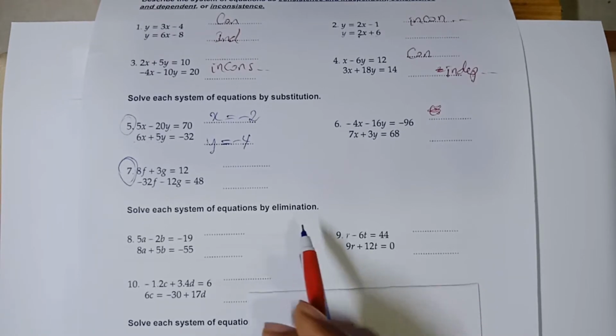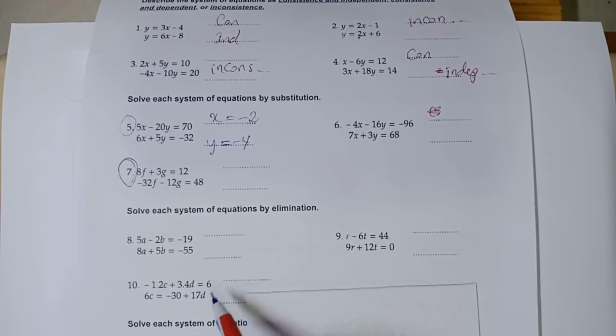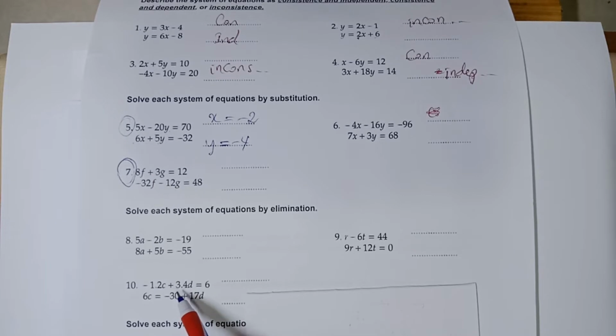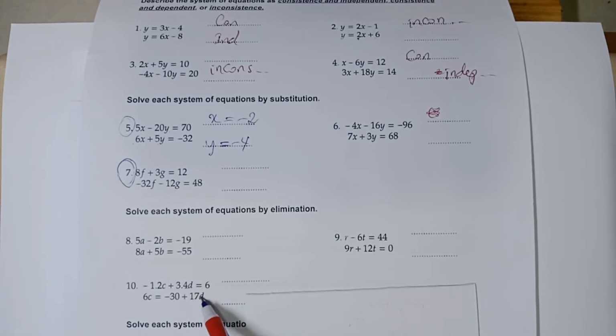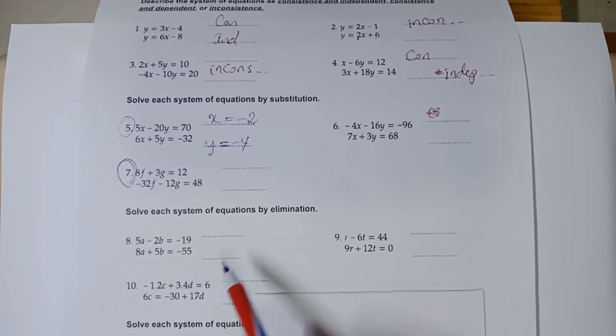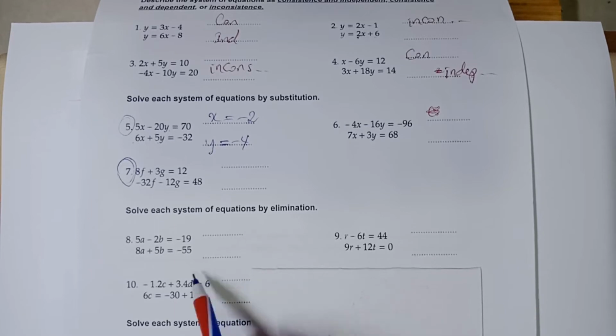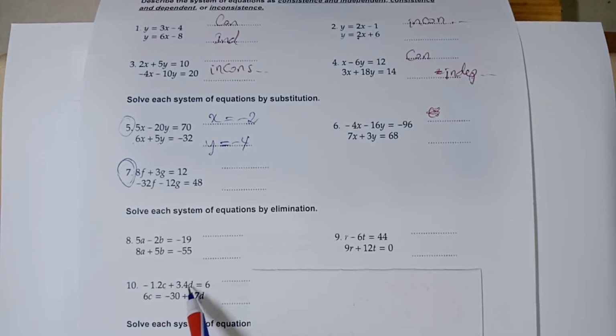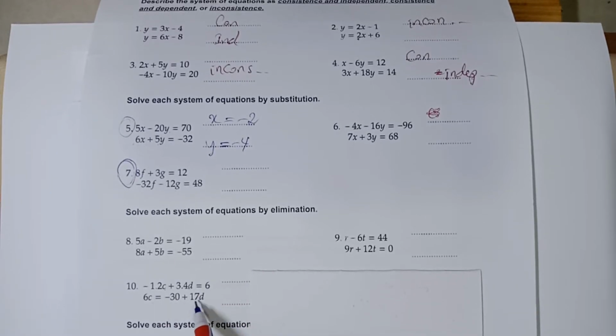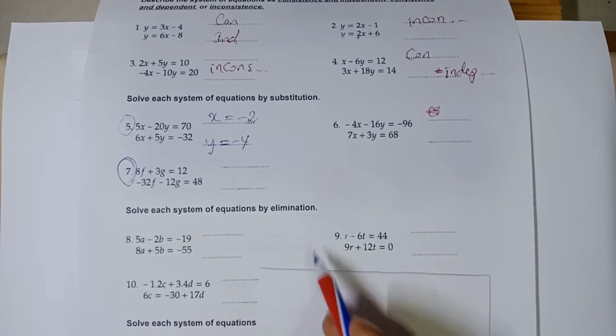When you say elimination, make sure that you try to eliminate either C or D, which must have exactly the same number. Let me rearrange this part to become the same order first: C, D, a number. Let me rewrite this one again.